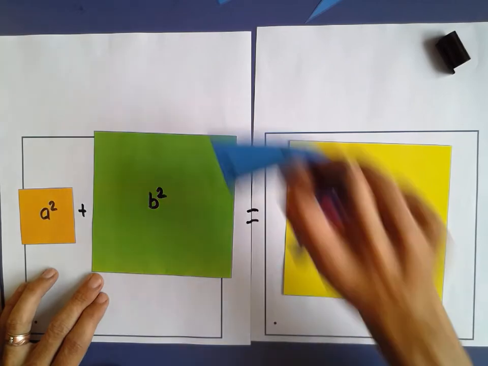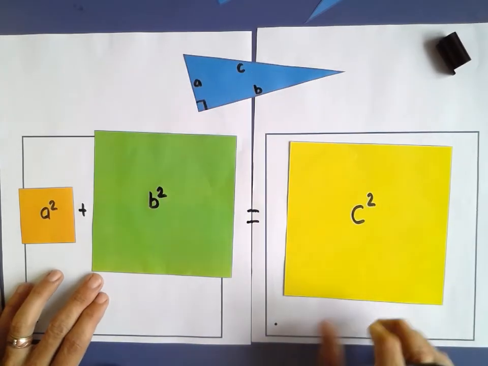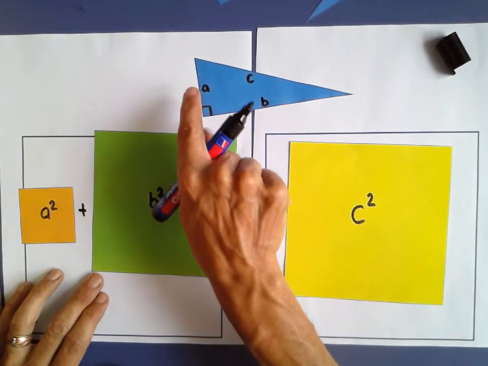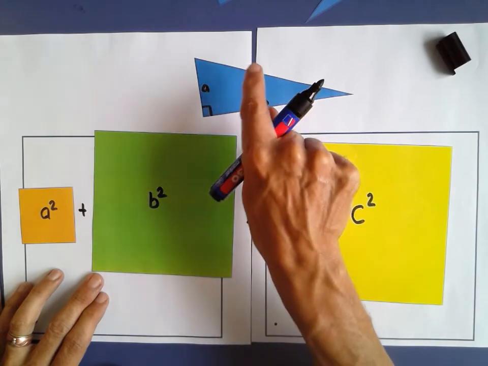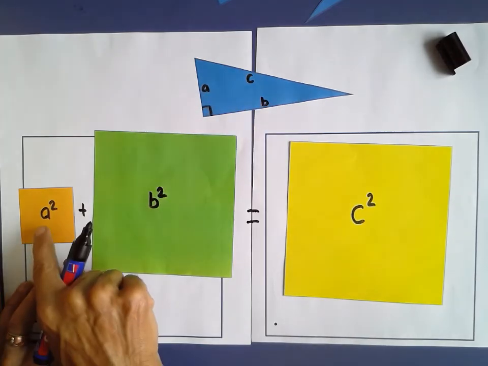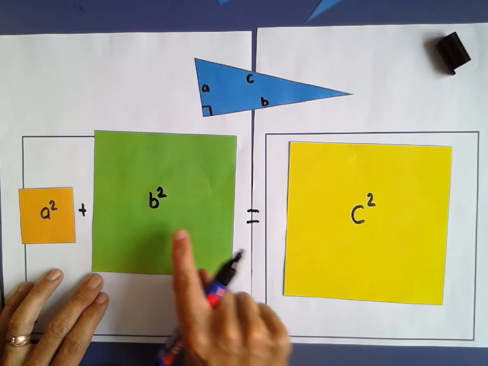And that's the theorem of Pythagoras. Label your sides A, B and C, make sure that C is the longest one, and then A squared plus B squared equals C squared.